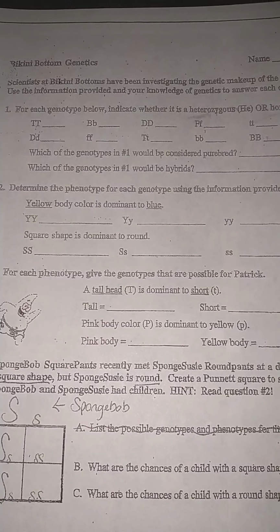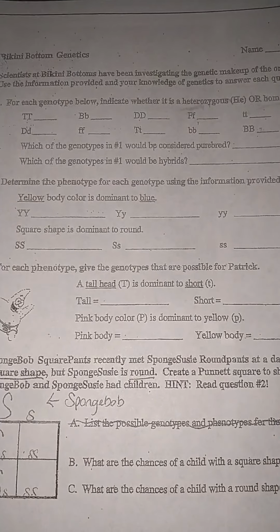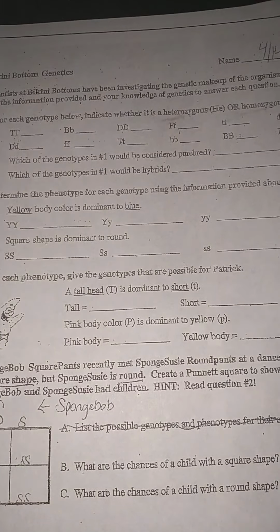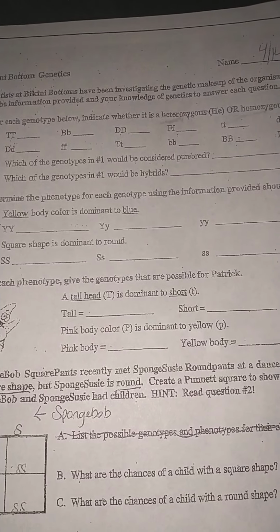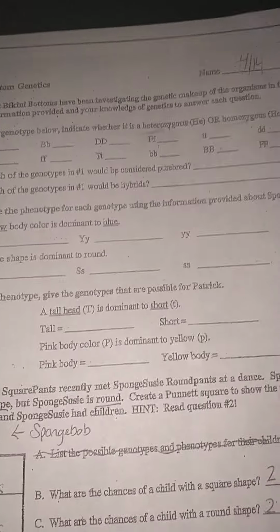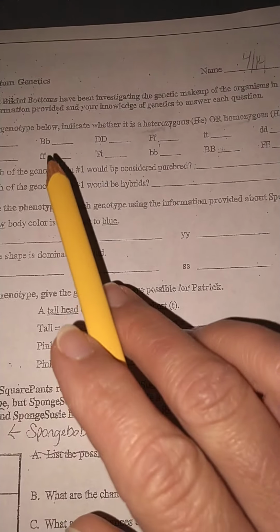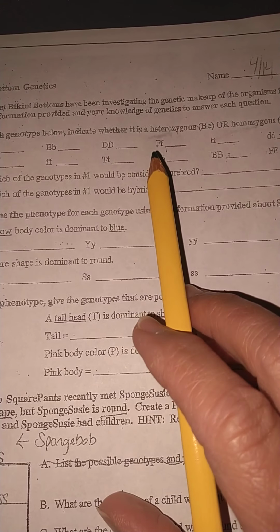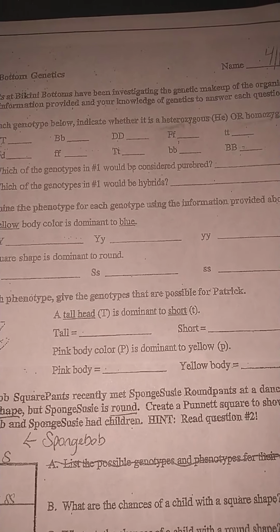Okay, next I'm going to do some of the Bikini Bottom genetics with you. I'm not going to go through the whole worksheet because there's a lot of repetition, but I am going to go through a few just to make sure you know how to do those. Number 1 says, for each genotype below, indicate whether it is heterozygous or homozygous.